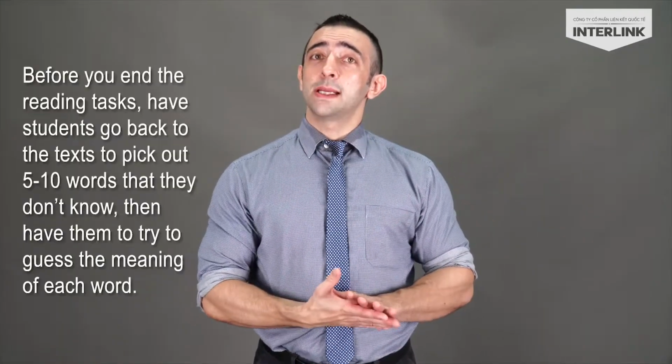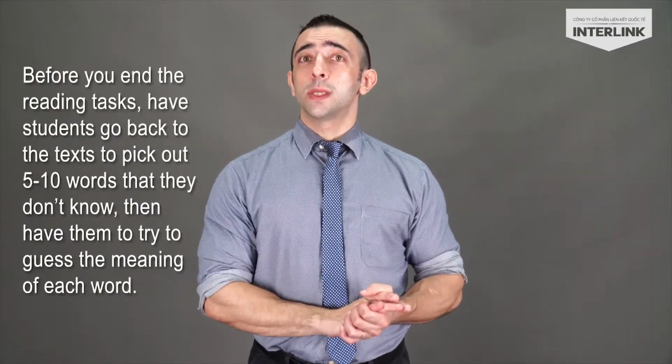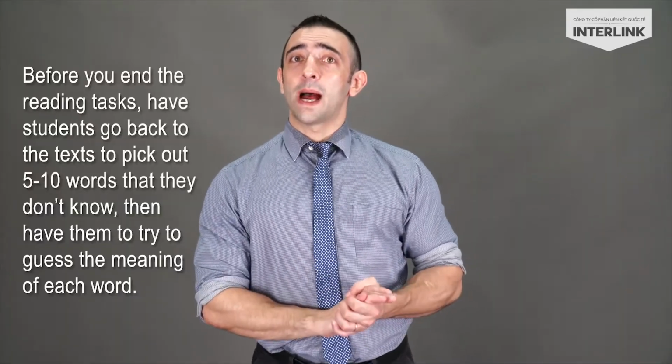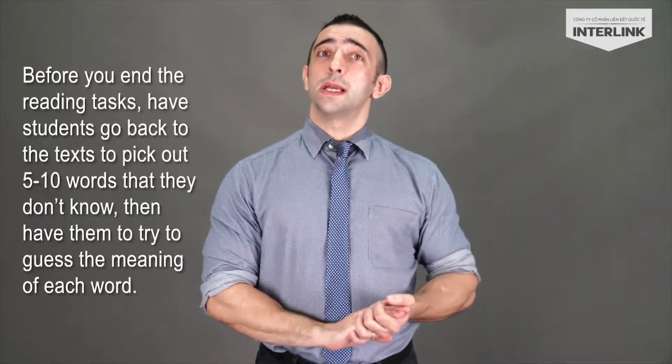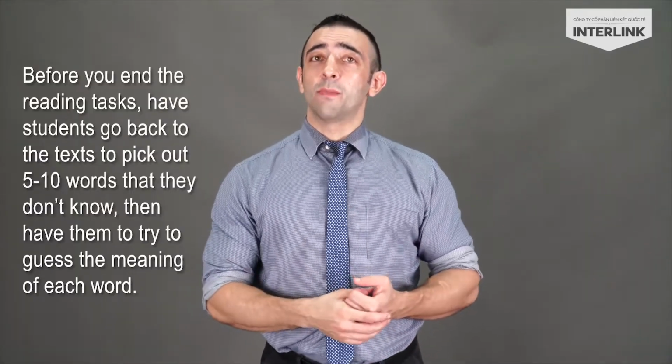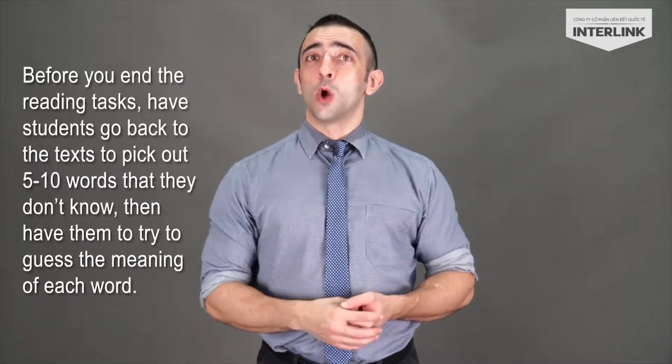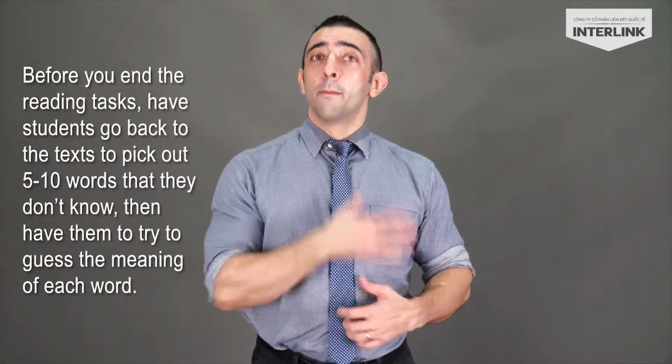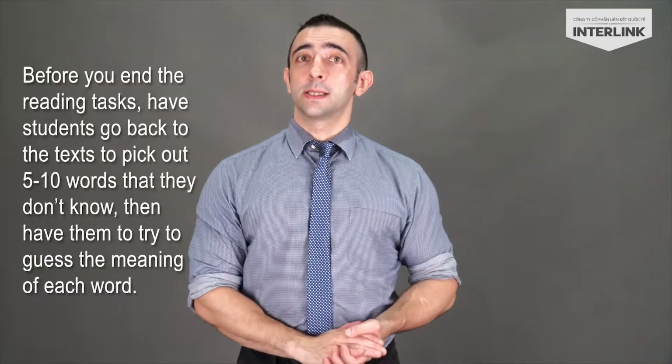Before you end a reading task, have students go to the text and pick out maybe 5 words that they don't know. Then have students try to guess the meaning of each word. They don't have to define it, but they can tell you what they think it means, or what word it is similar to, based on how they read it in the context.